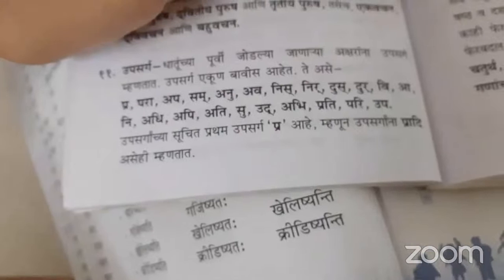See, here it is written in Marathi: धातूंच्या पूर्वी जोडल्या जाणाऱ्या अक्षरांना उपसर्ग म्हणतात. Okay, the letter, which letter? See here written in bold print.